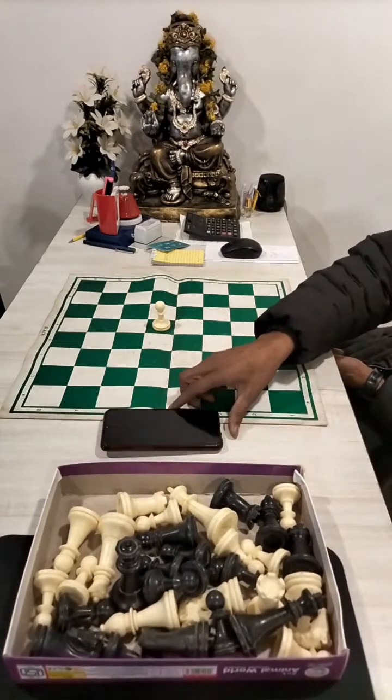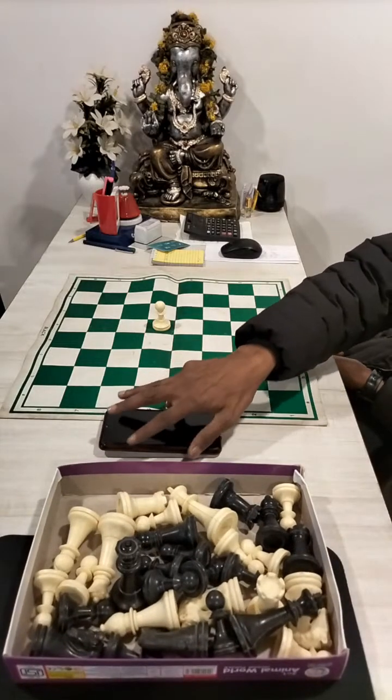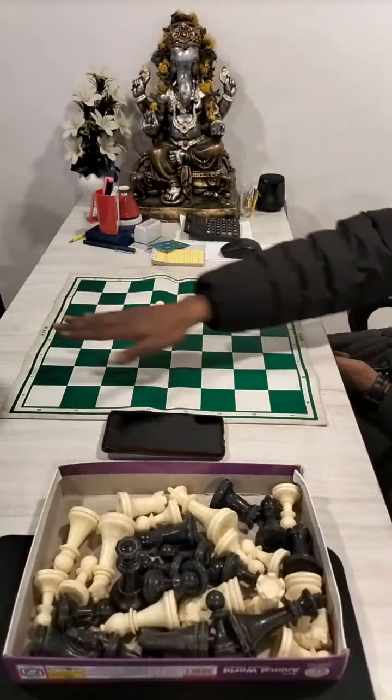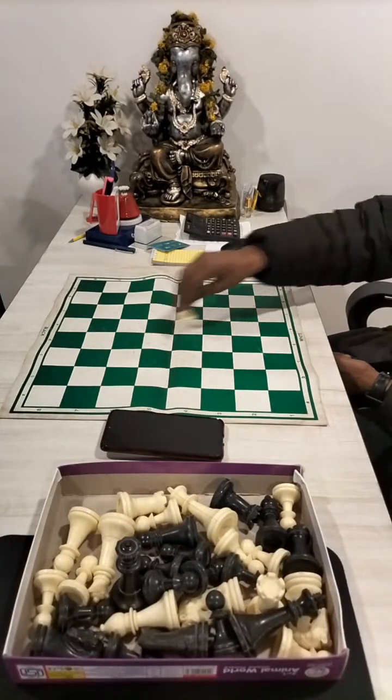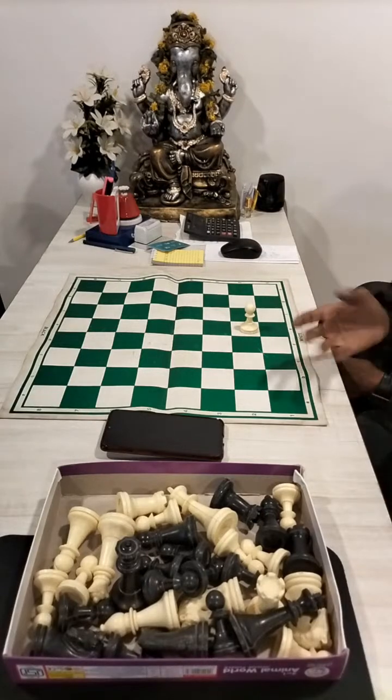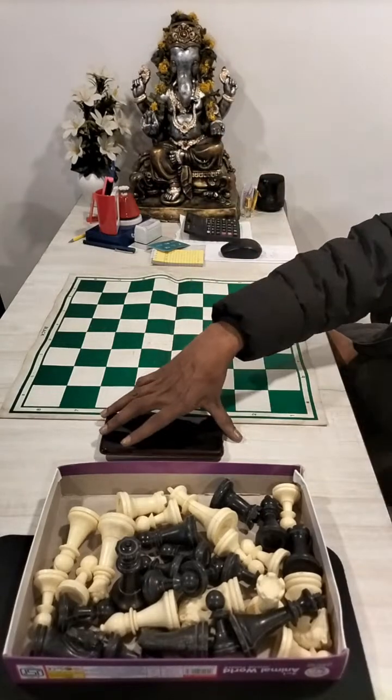Have you played any tournament so far? Imagine this is a clock here. It is always on black's right hand side, and white's left hand side. Black's right hand, it is convenient for black.